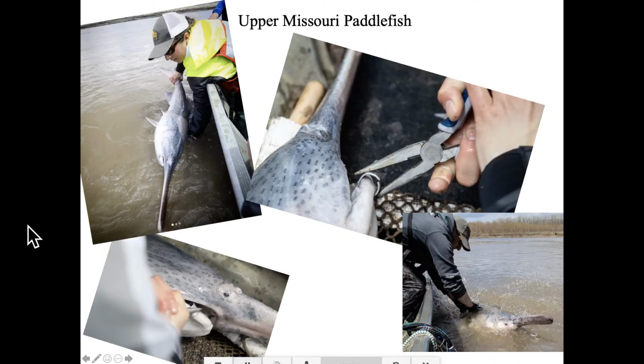I also had the opportunity to work with Montana Fish, Wildlife, and Parks, looking at the Fort Peck population of paddlefish, also known as the Upper Missouri paddlefish population. Working with Cody Nagel, Steve Dalby, and other biologists, there has been a 25-year historical mark recapture data set that was collected for this population.